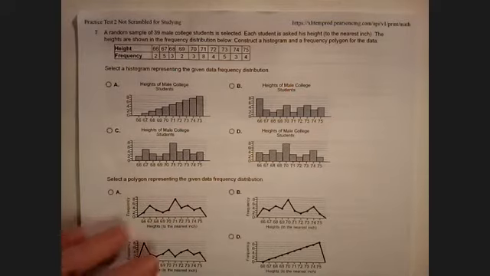Number 7. A random sample of 39 college students is selected. Each student is asked his height to the nearest inch. The heights are shown in the frequency distribution table. Construct a histogram and a frequency polygon. Okay, so notice these are multiple choice. I don't have to do all of these, but I want to check a few of these, like 66, 2.